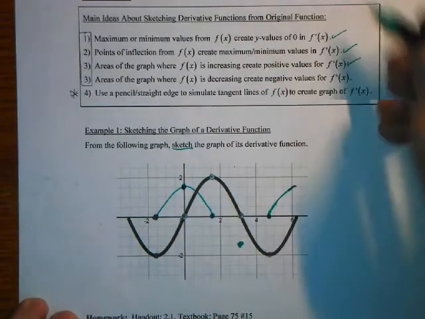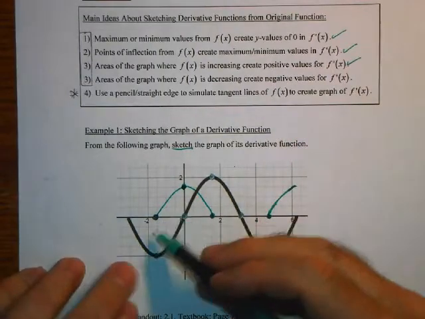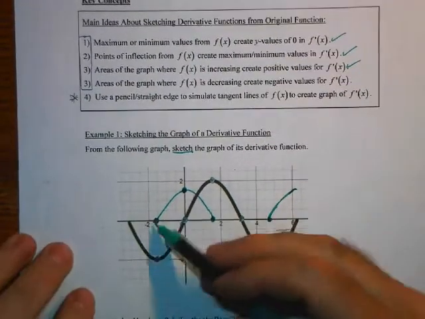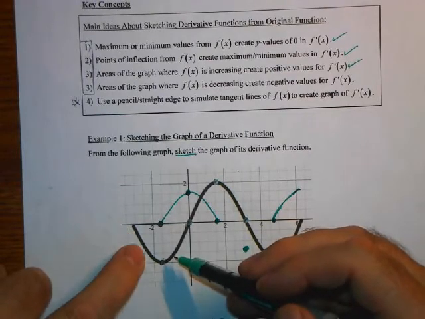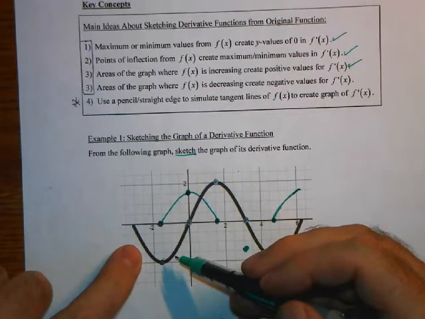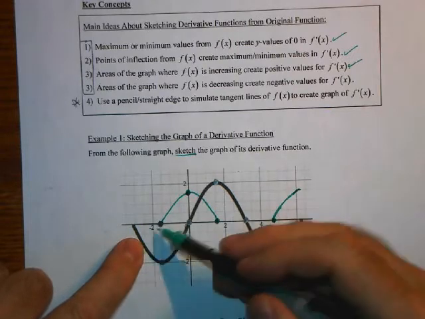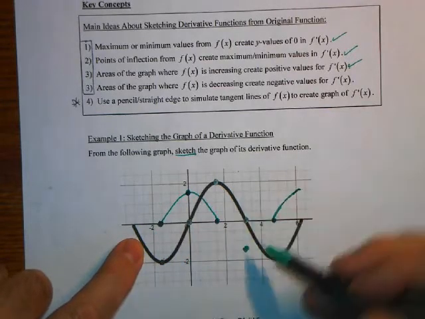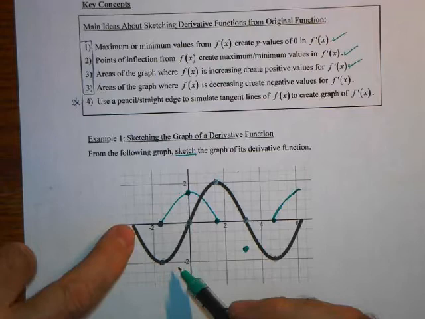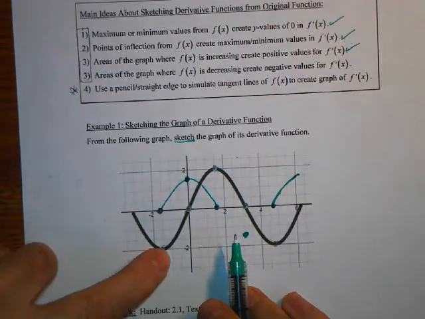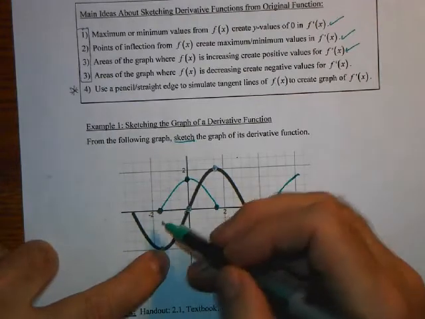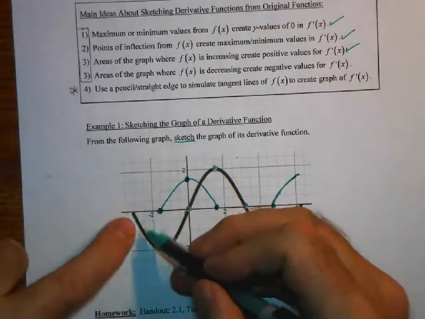Now I go back to the last part. Wherever the slope of the tangent is negative, I'm going to have negative values for my derivative. So, for example, from here to here, you can see that I have a negative slope here. So therefore my derivative will be negative from here to here.